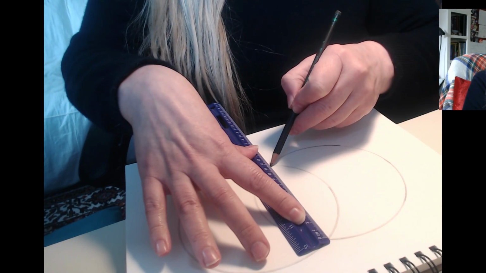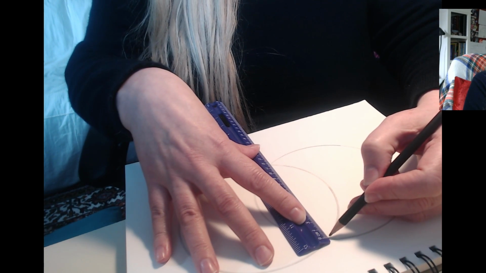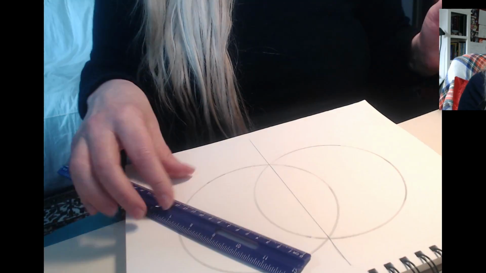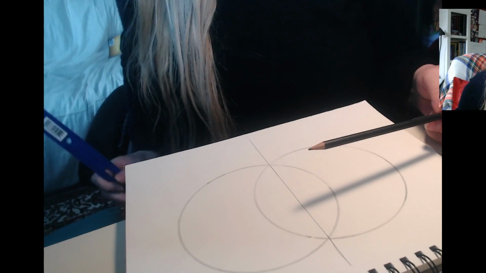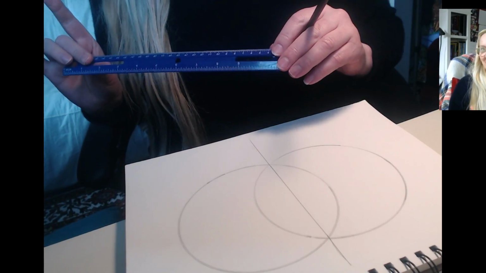And I'm going to go ahead and go out. I didn't do a good job, but that's because I'm not really a geometer. I'm not an artist. I can't draw, I can't sketch, and it's ridiculous.